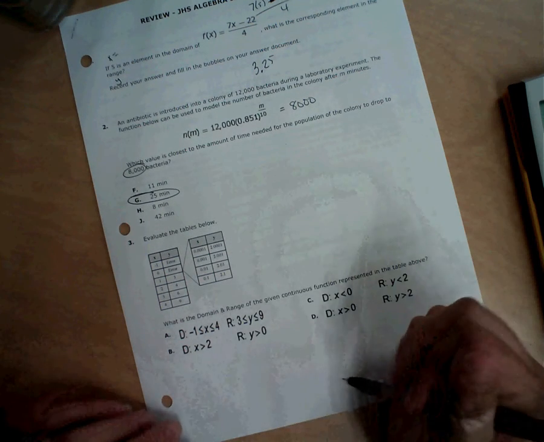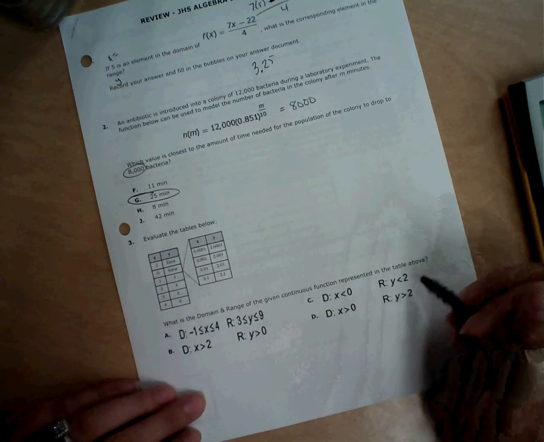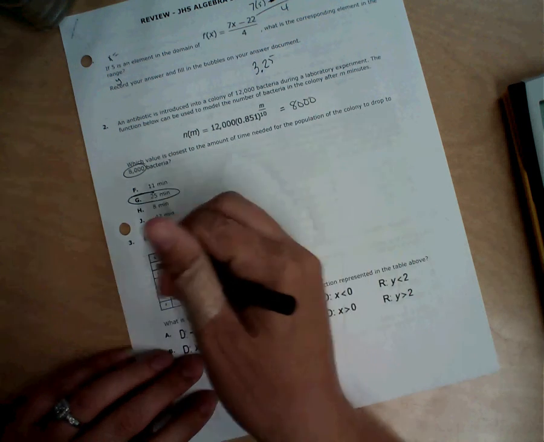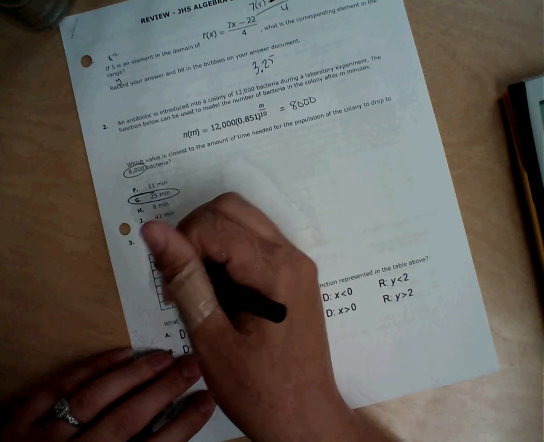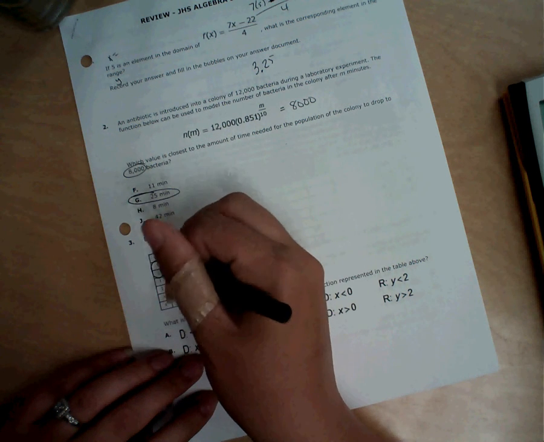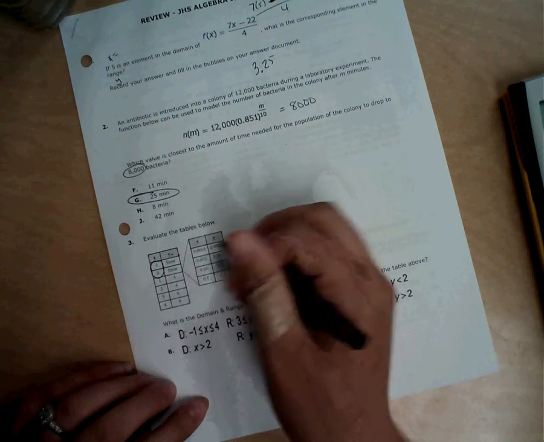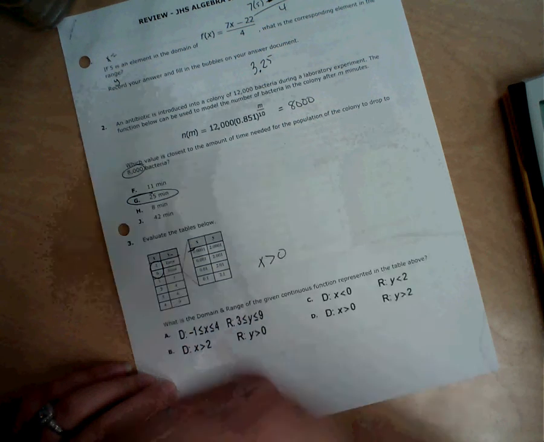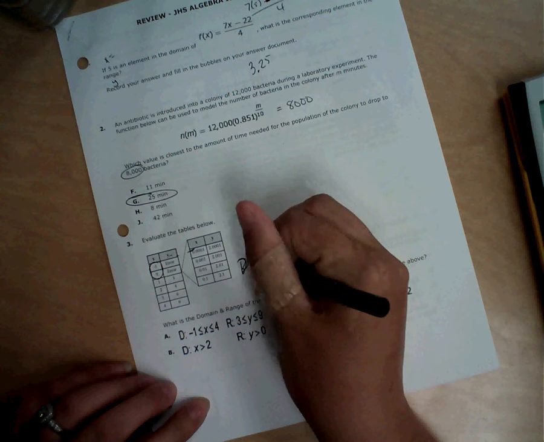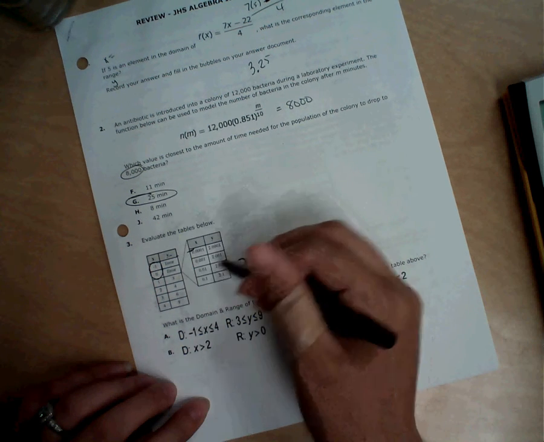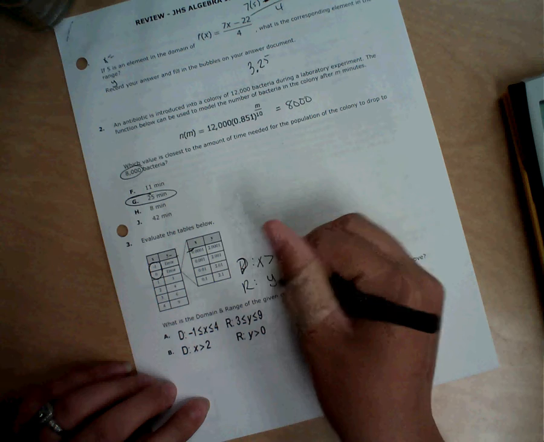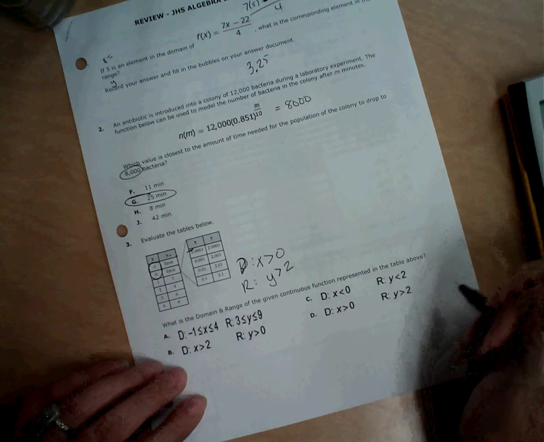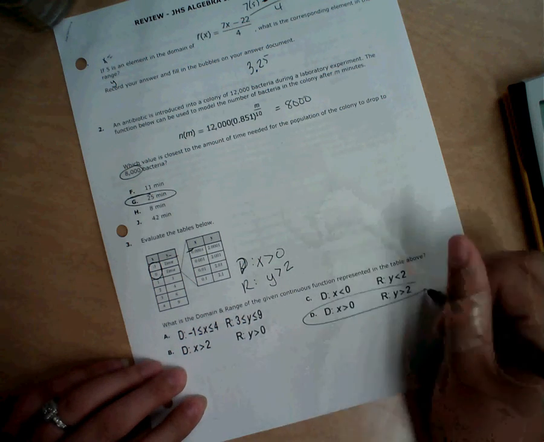Evaluate the table below. What is the domain and range of the given function represented in the table above? Okay, so we can see that it can't be equal to 0. Whenever we plug in an x equal to or less than 0, we're not going to get an answer. We are going to get an answer right above 0. So that would be our domain is greater than 0. Our range, the smallest range that we have is getting very close to 2, so that would be our y is greater than 2. So x is greater than 0, y is greater than 2. That is choice D.